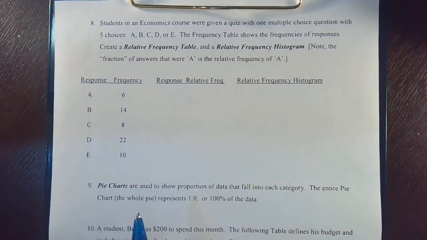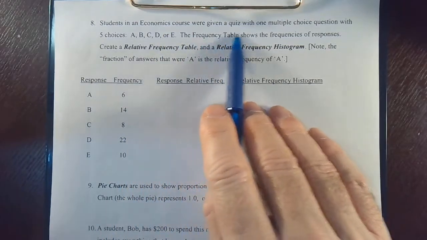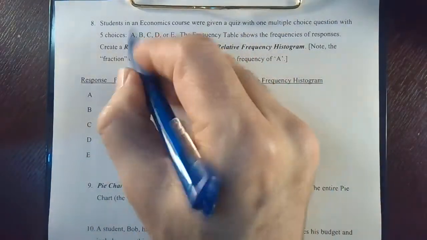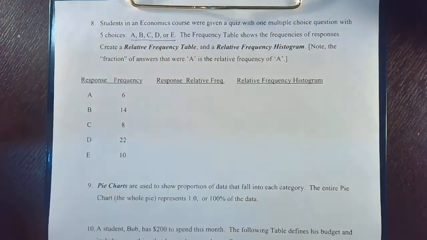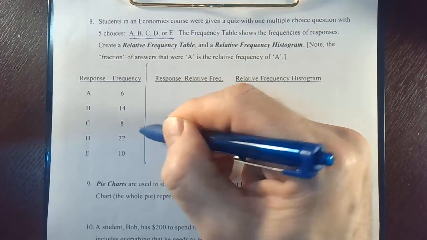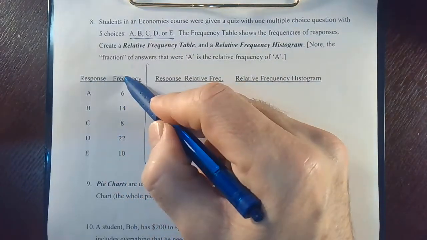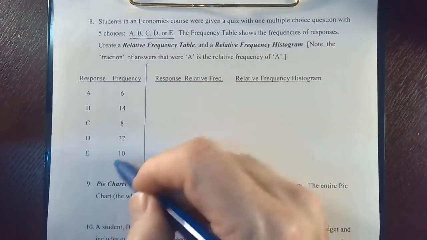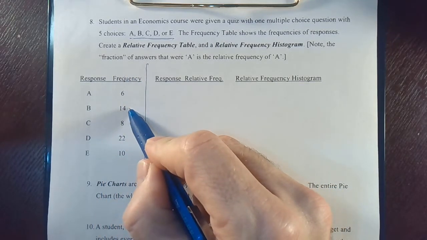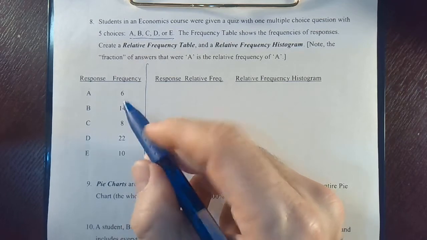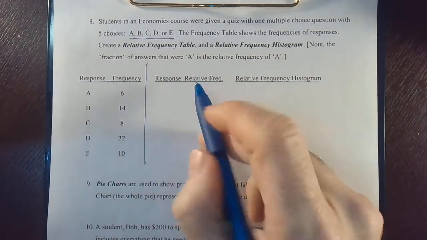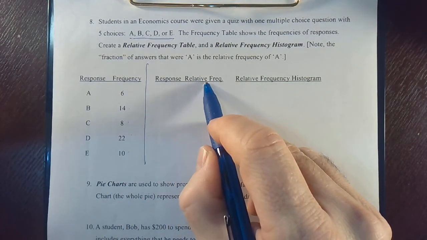So let's take a look. Students in an economics course were given a quiz and had just one multiple choice question. 5 choices, A, B, C, D, or E. This frequency table right here, to the left of this line, response and frequency, shows the frequency of the responses. So 6 people chose A, 14 people chose B, 8 people chose C, 22 chose D, and 10 chose E. So what is the response relative frequency?